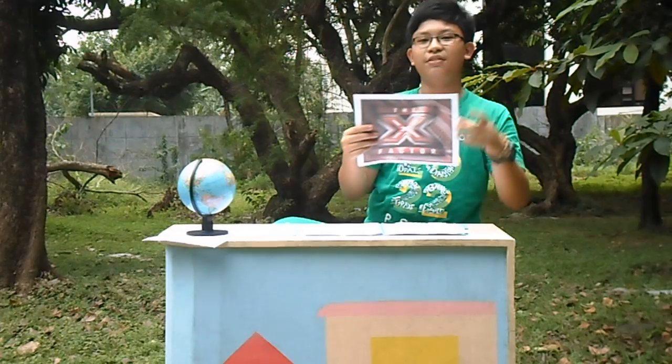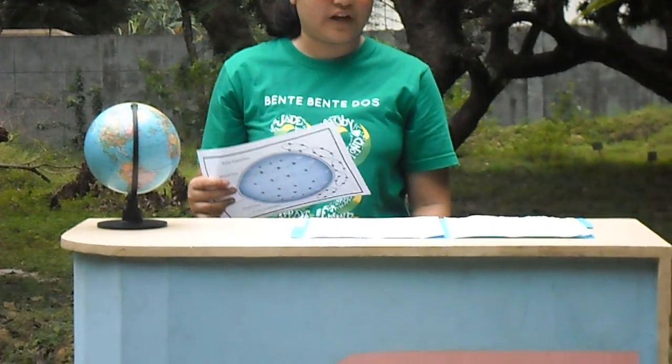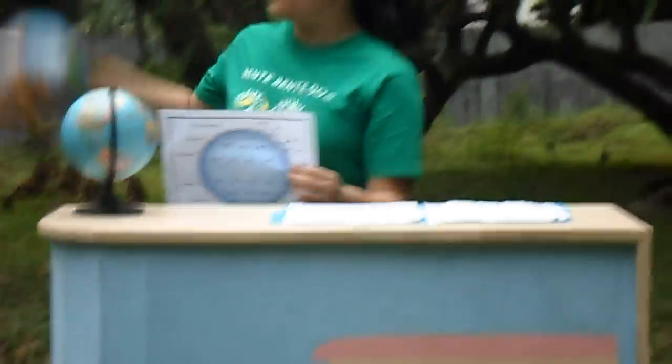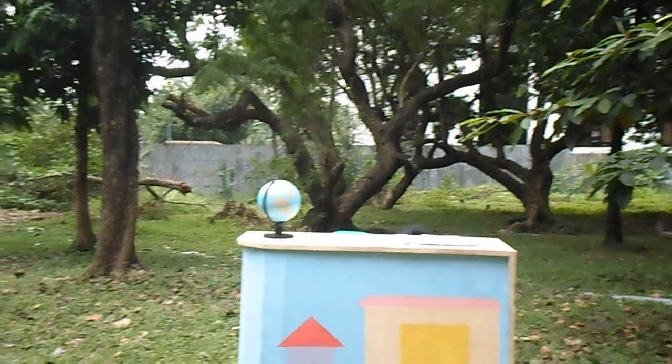Let's proceed to the different factors that affect wind. First of all is the Coriolis effect. The Coriolis effect describes the apparent deflection of an object traveling in a straight line. Like that, for example. Second, wind is caused by the rotation of Earth on its axis.